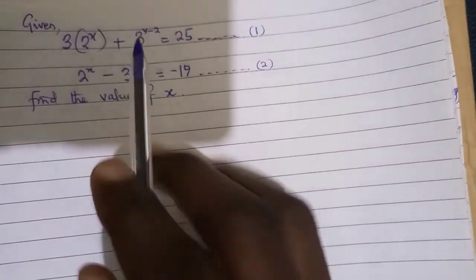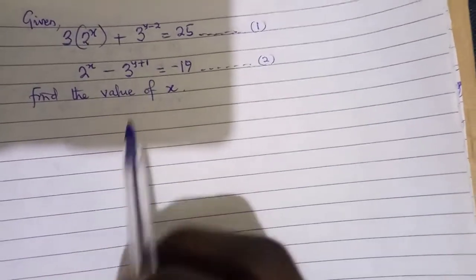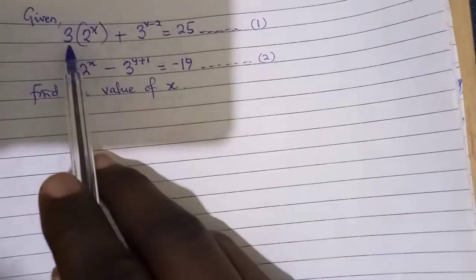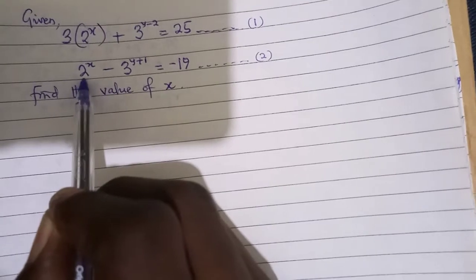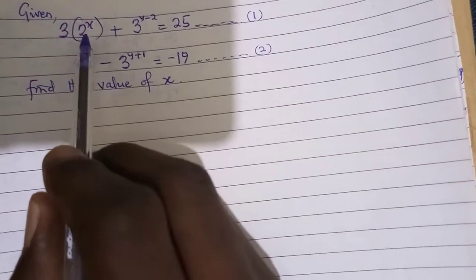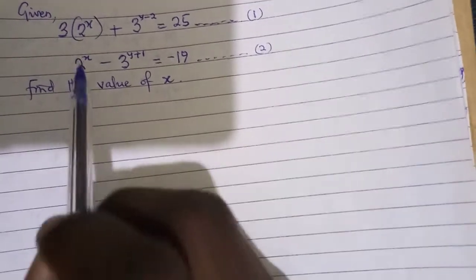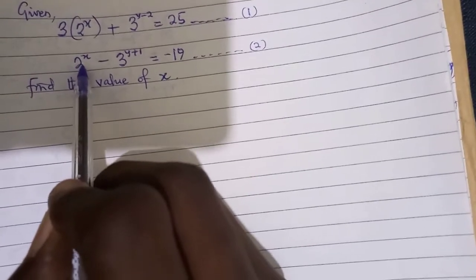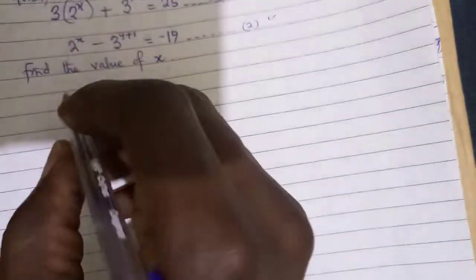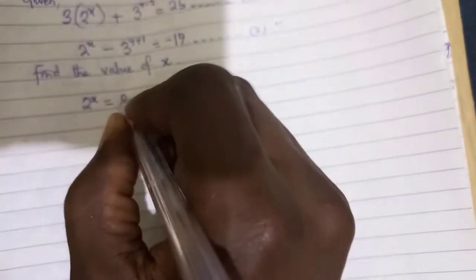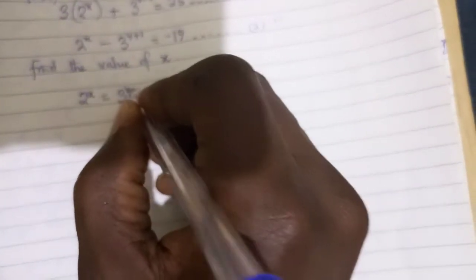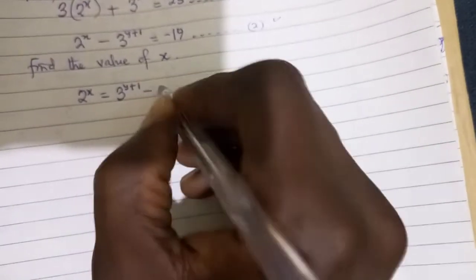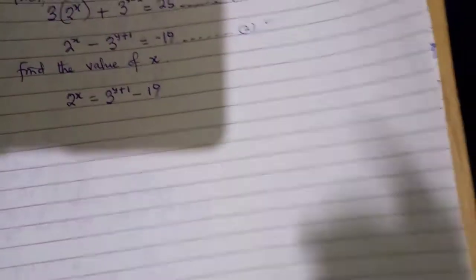So here I have a simple approach to do this. What we need to do first is, since we have 2^x here and another 2^x here, make 2^x the subject. I'll make 2^x the subject from equation 2. So we have 2^x = 3^(y+1) - 19. All right, so this will be our new equation, equation 3.